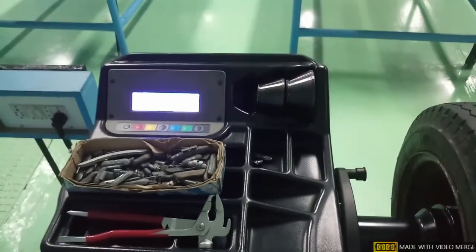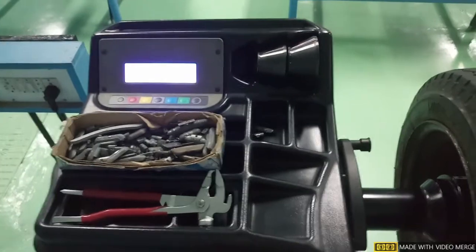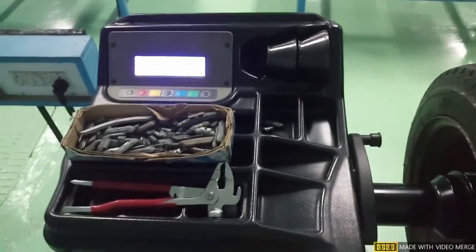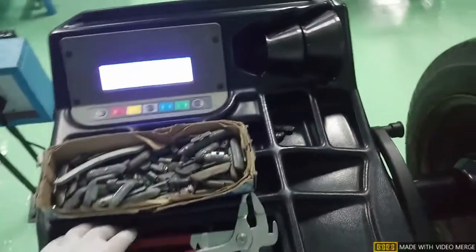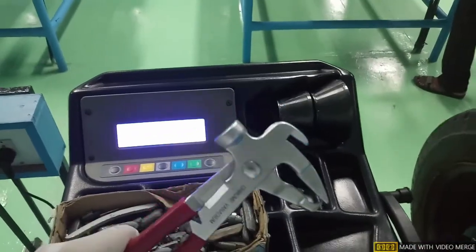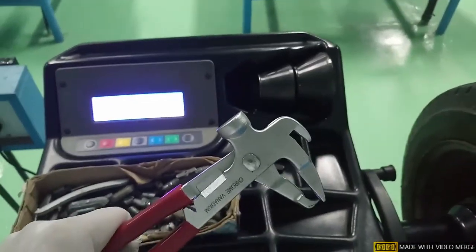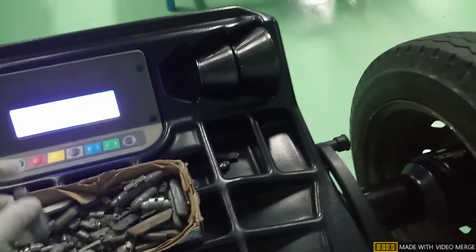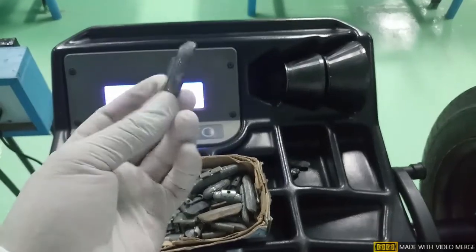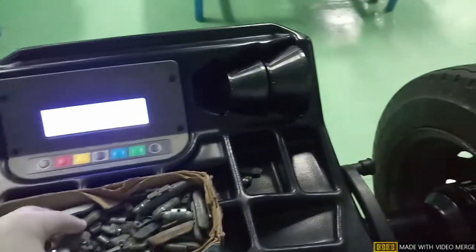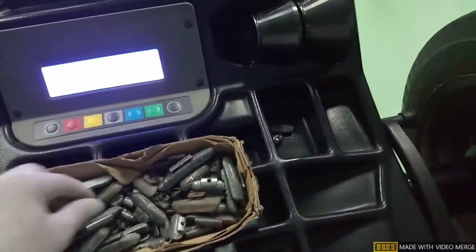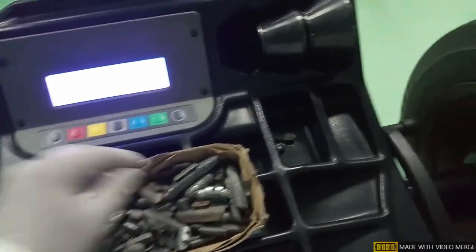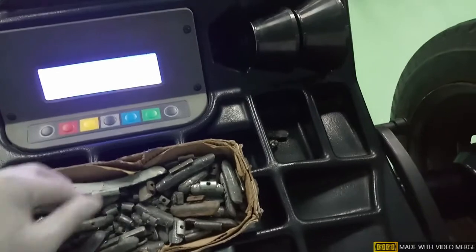Okay. Now we can see the tools, the instruments or equipment we are going to use for this experiment. This is the pliers to add the weights. These are the weights that should be added. You can see that a number of weights are available here, from small grams to higher grams.